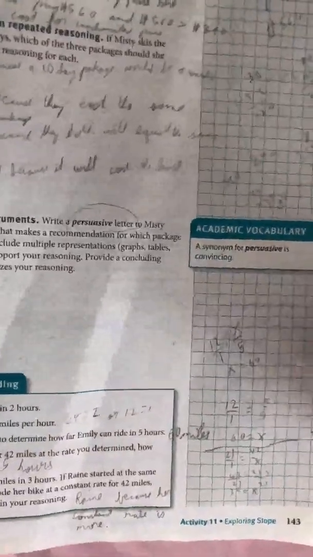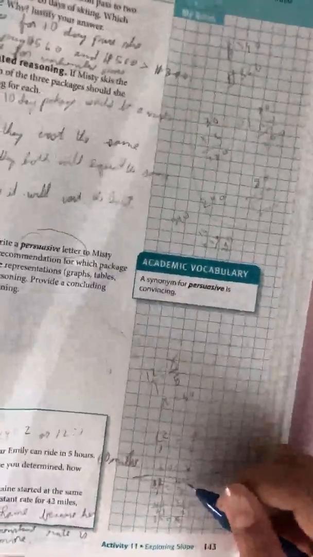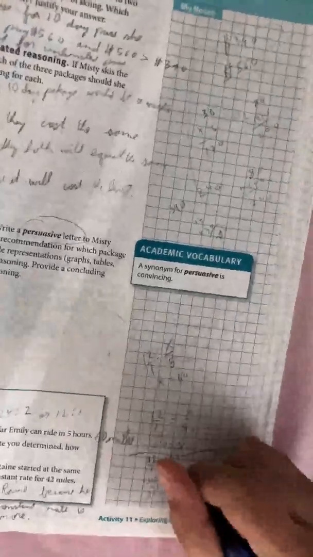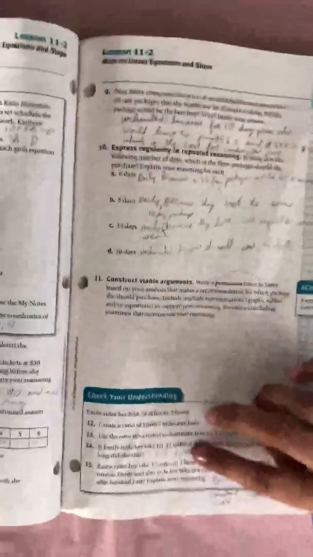We know that she rides 12 miles for every 1 hour, so 12 over 1 equals 42 over x, and then you could cross multiply like this, and then you can also divide, and that will give you 42 over 12, and that will equal x equals 3.5. So she rides for 3.5 hours.